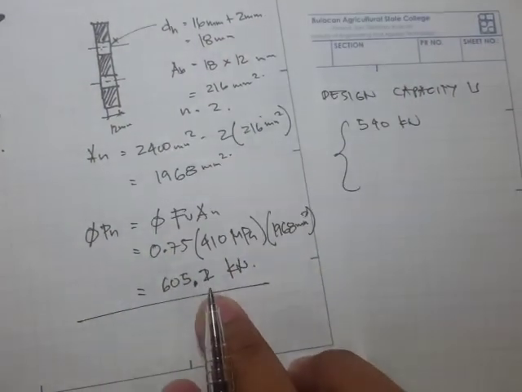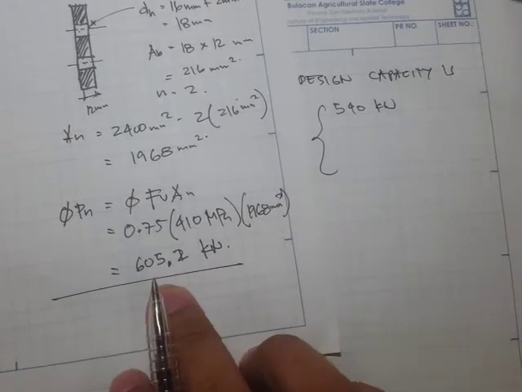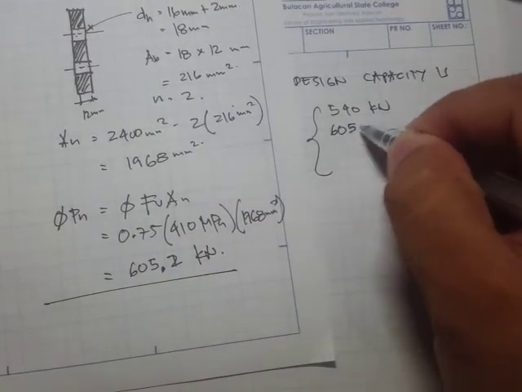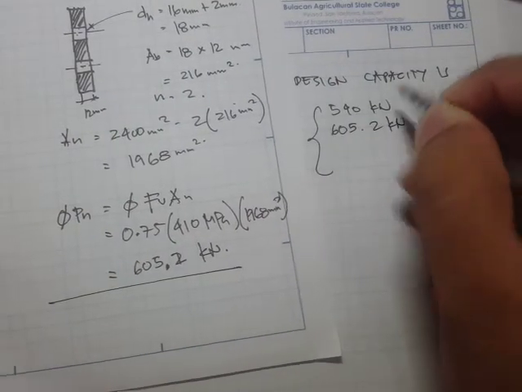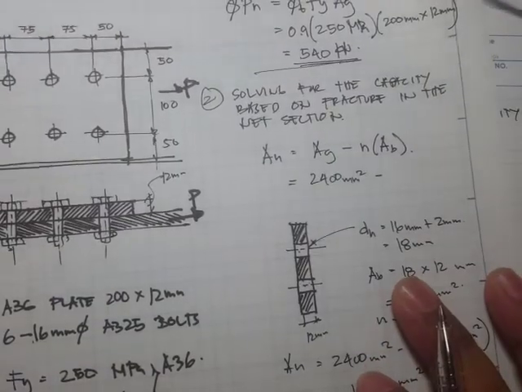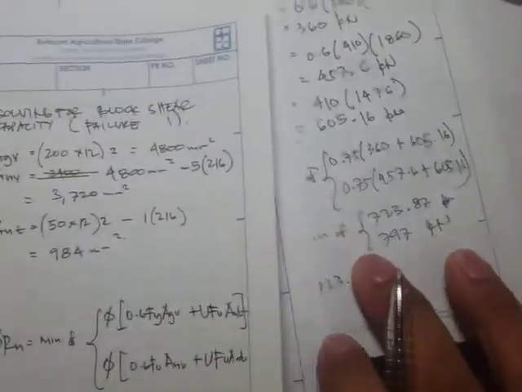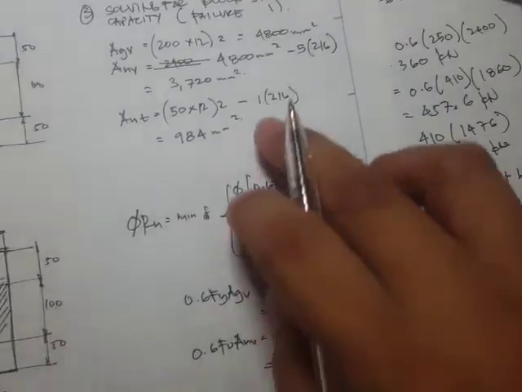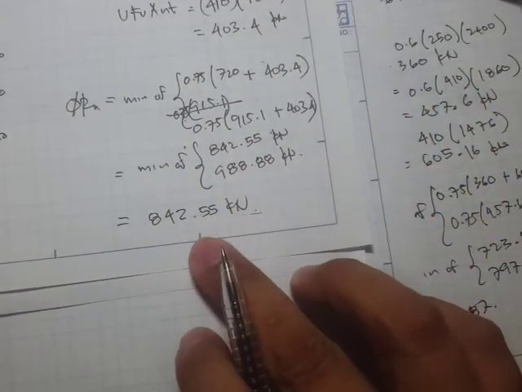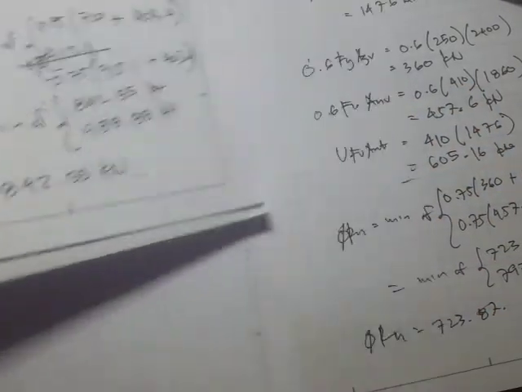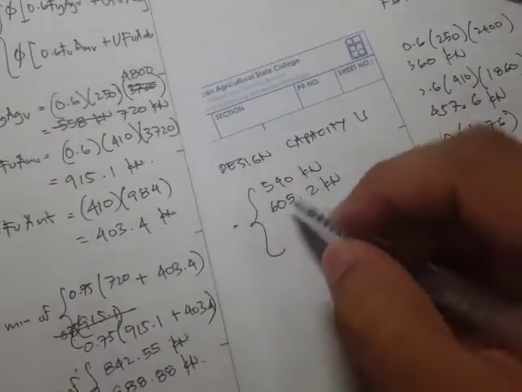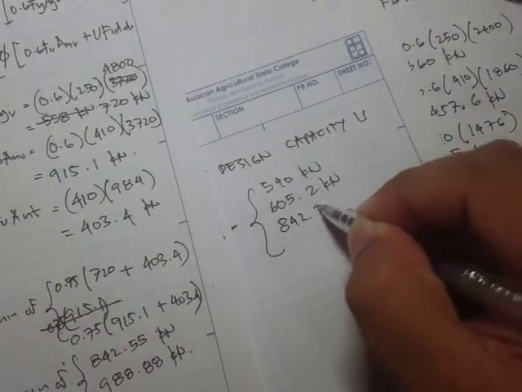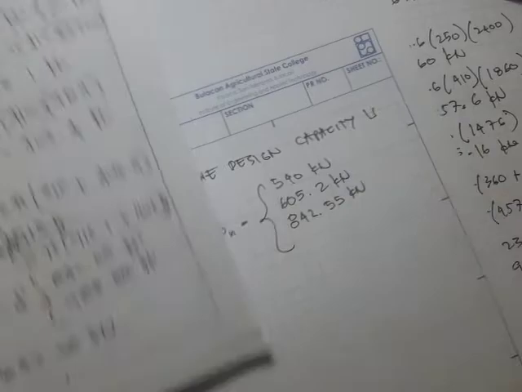Then for the fracture in the net section, we have 605.2 kilonewtons. And for our first failure in block shear, we have a value of 842.55 kilonewtons.